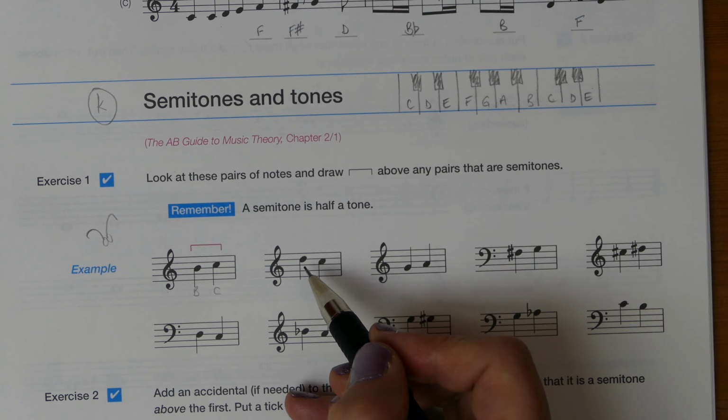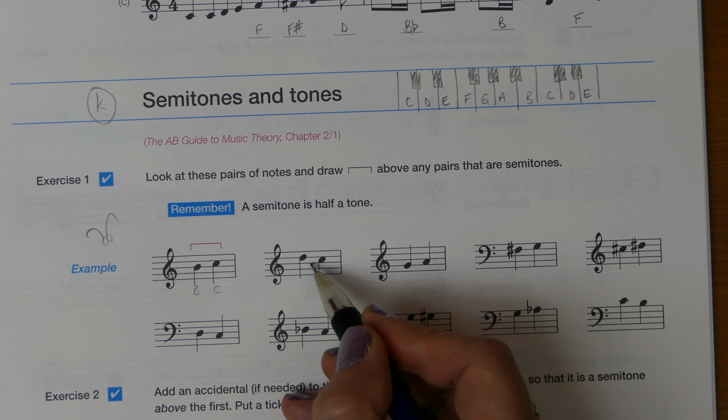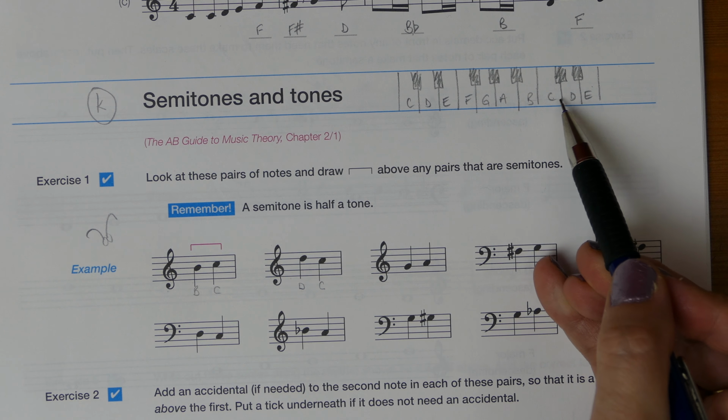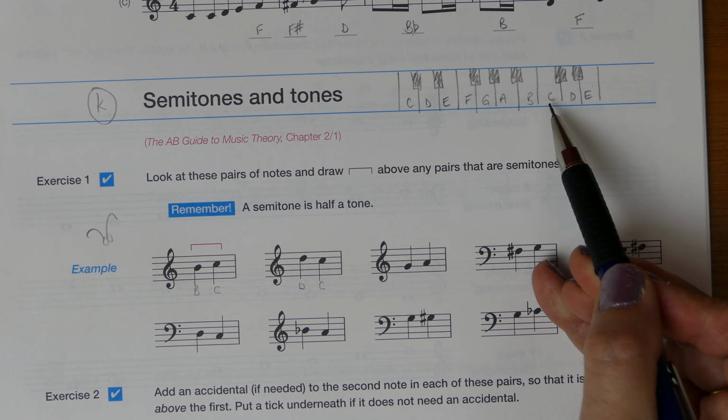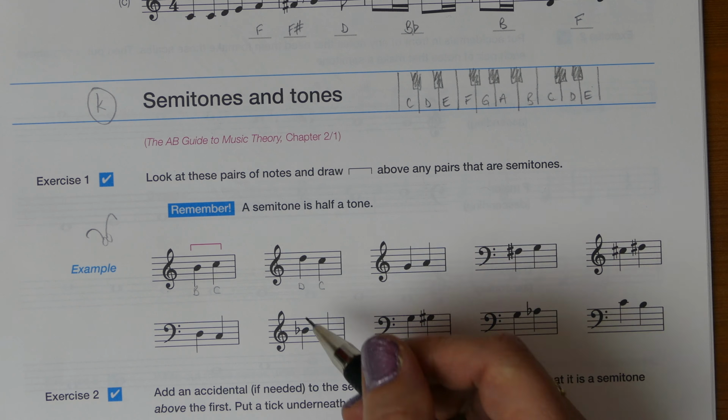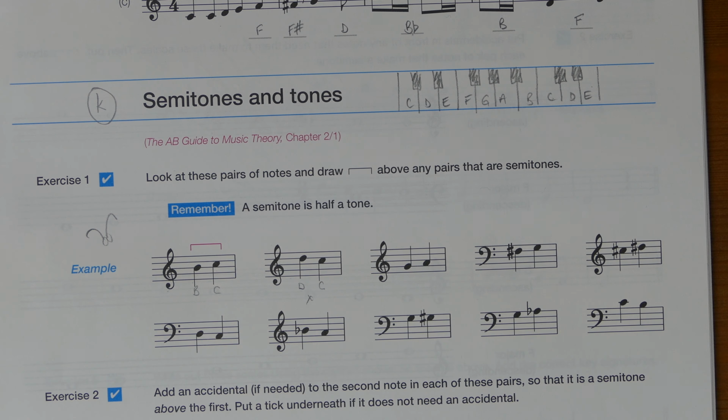Let's look at this next one. Every good boy deserves, that's a D, and FAC, so D to C is not a semitone, therefore we don't need a bracket, so we'll just leave that. So hopefully you get the idea.